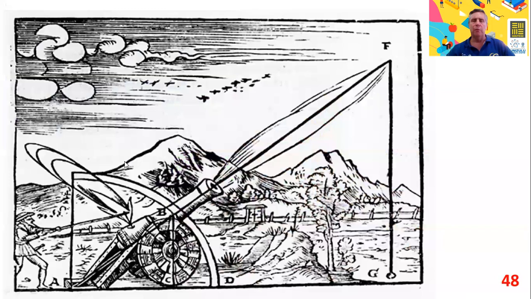Now, we haven't always known how to calculate projectile motion correctly. And here's an old wood carving. And this is how people used to believe a cannonball traveled about 300 years ago. They believed it went up in a straight line. And as long as it had what they called impetus, gravity had no effect on it at all. And when it ran out of impetus at point F, then it would drop like a stone under the influence of gravity. Now, of course, that is not the case.